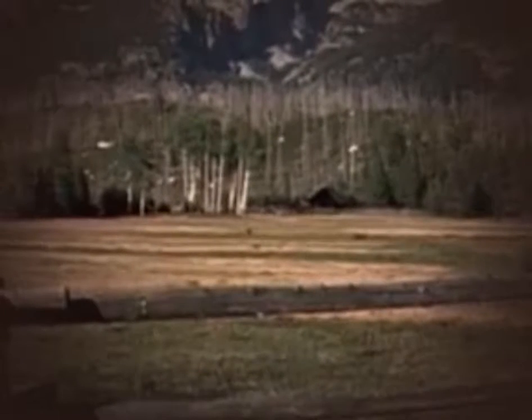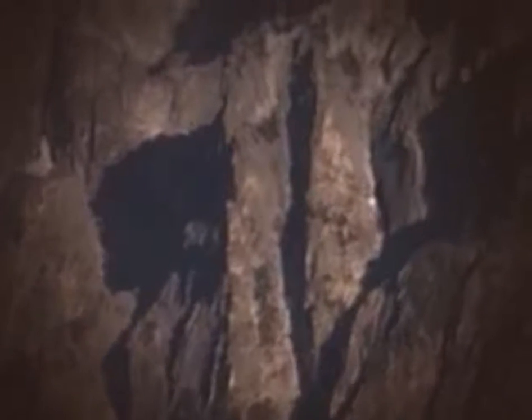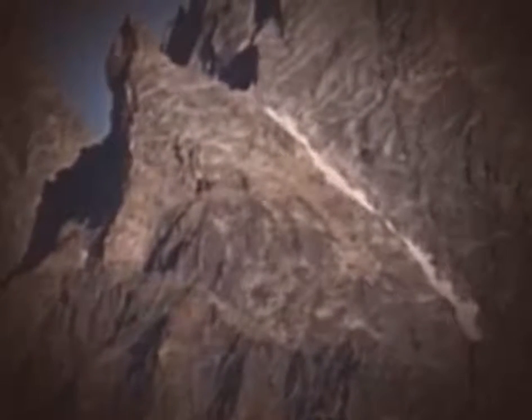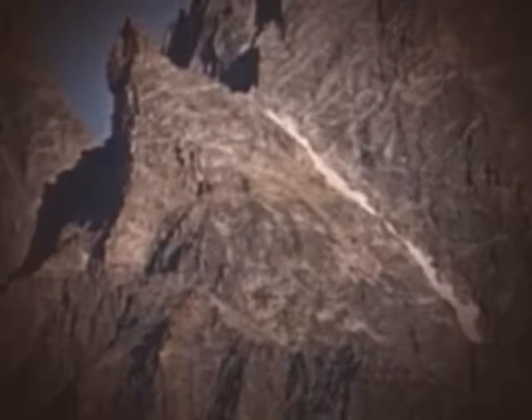The Beartooths are part of an ancient belt of mountains that includes the Grand Teton Range in Wyoming. Studies of the rocks in these old ranges reveal that the face of the Earth has changed dramatically over time. This is key evidence in support of geology's most important theory, plate tectonics.